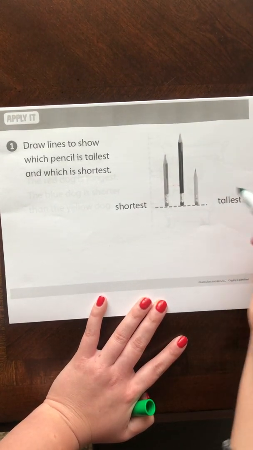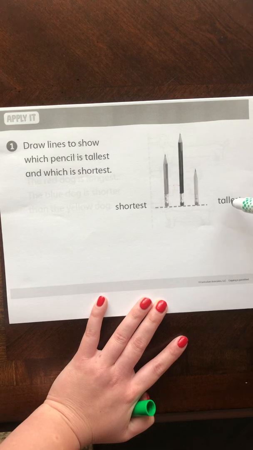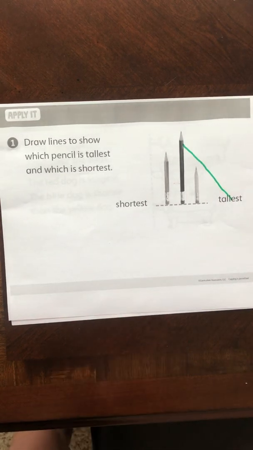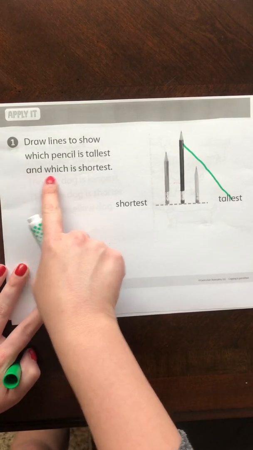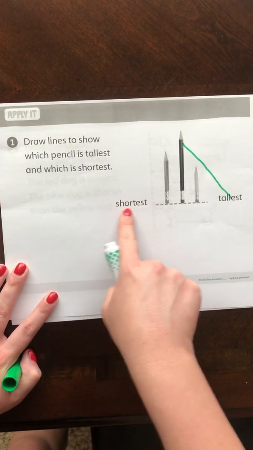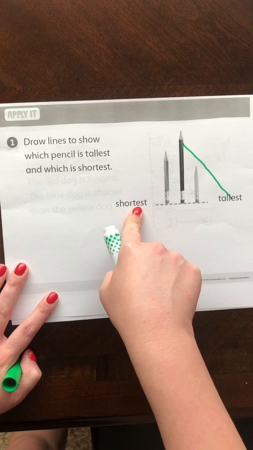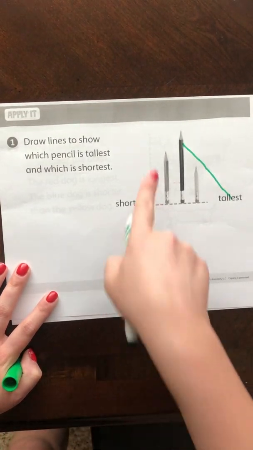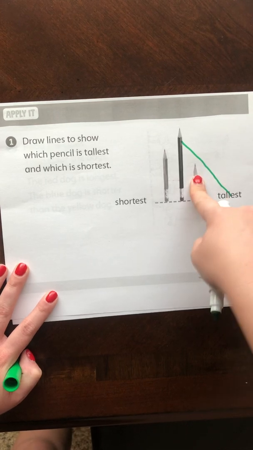So we are going to draw a line from the word tallest to our tallest pencil, which is right there in the middle. Now, which pencil is the shortest? We need to draw a line from the word shortest to our shortest pencil. We only have 2 left. We have this first one and the last one.